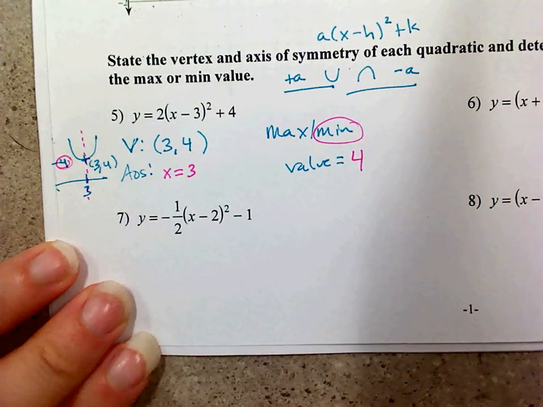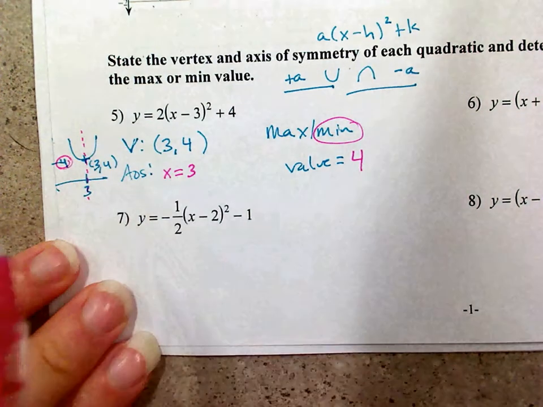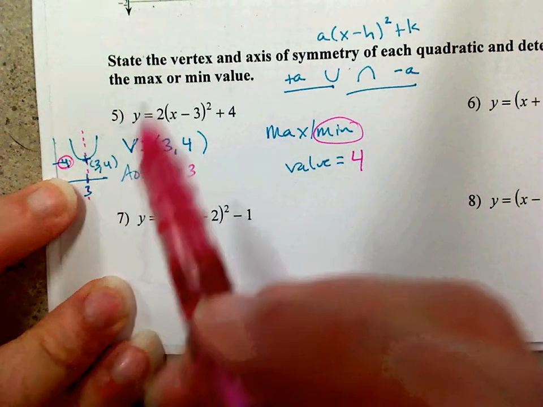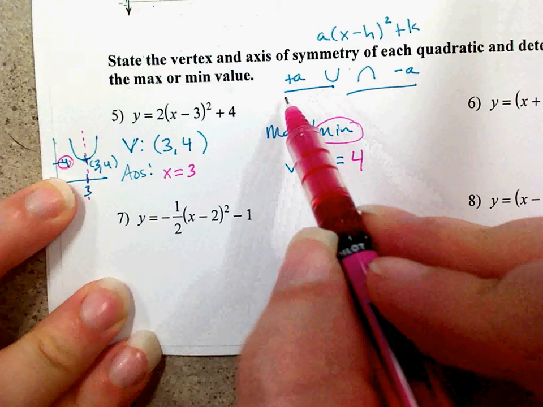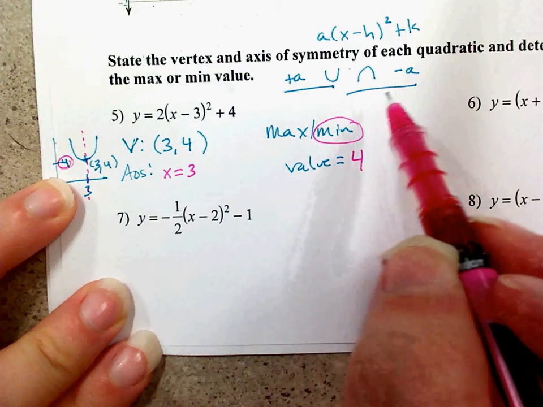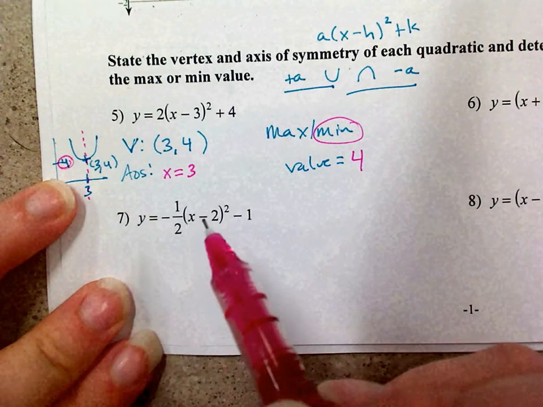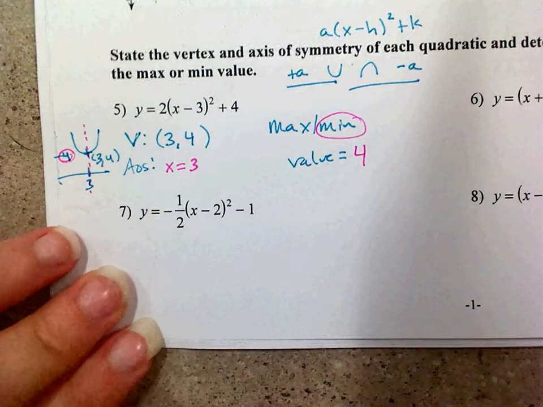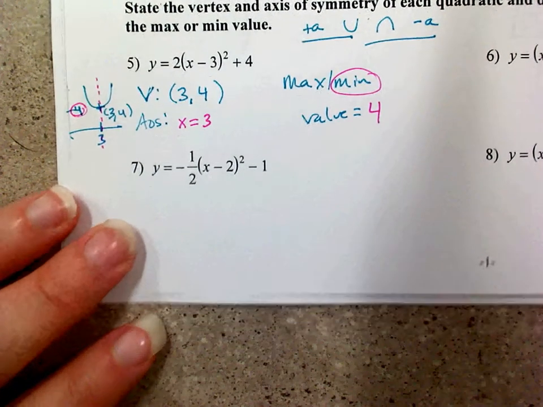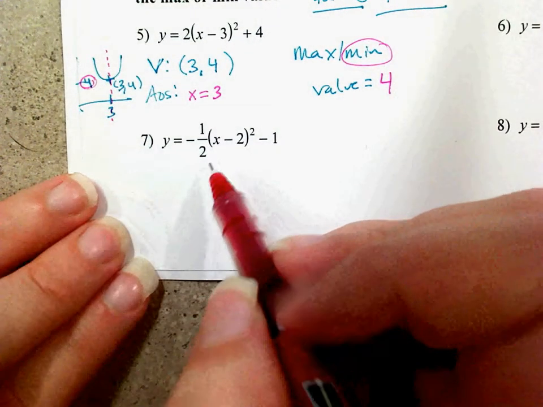Does that make sense? Does that make sense, guys? Okay. What you have to do is sit on your test and know that a positive a means open up, a negative a means open down, max versus min. Okay? And then you can go from there. So now what about this one? Where's your vertex?